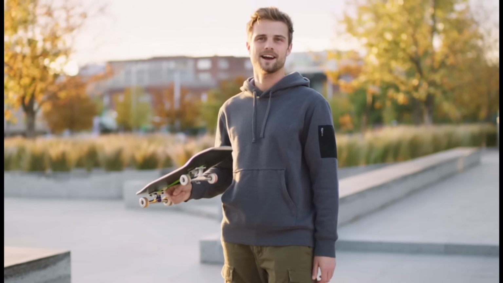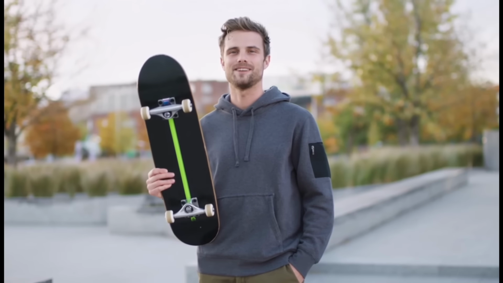When a board feels this alive under your feet, you want to take it everywhere. Solid walnut deck, responsive trucks, and a pop of neon that makes the whole thing shine.